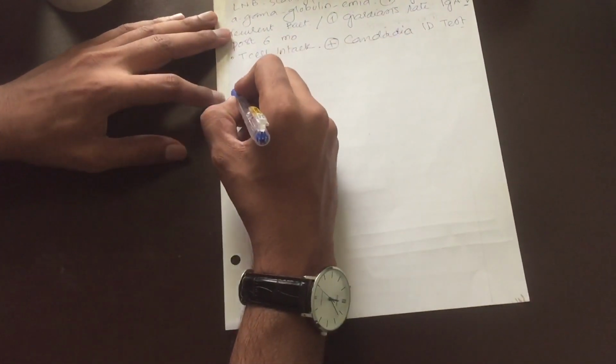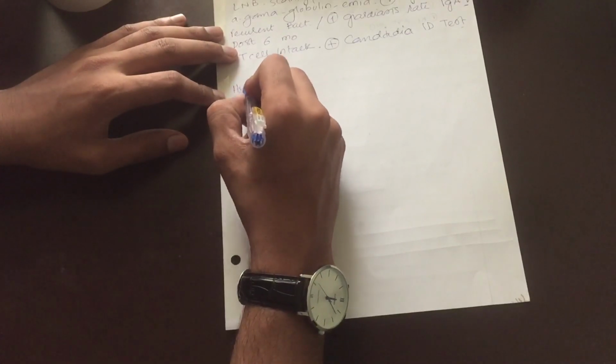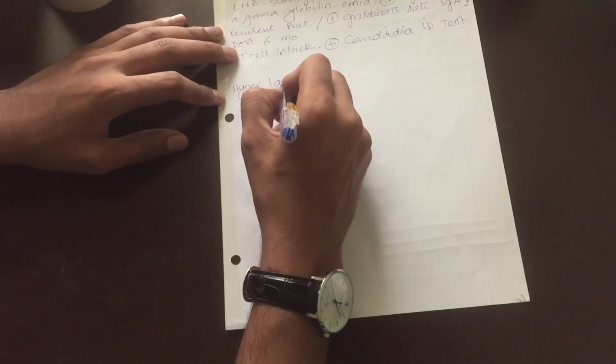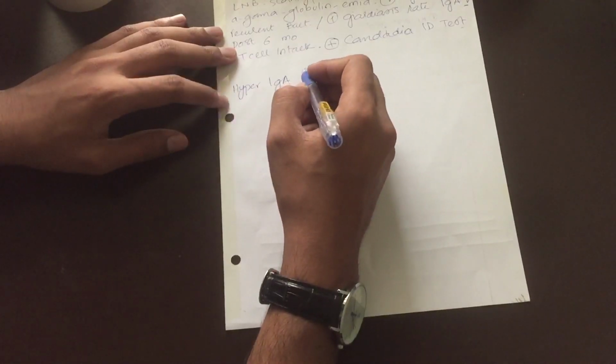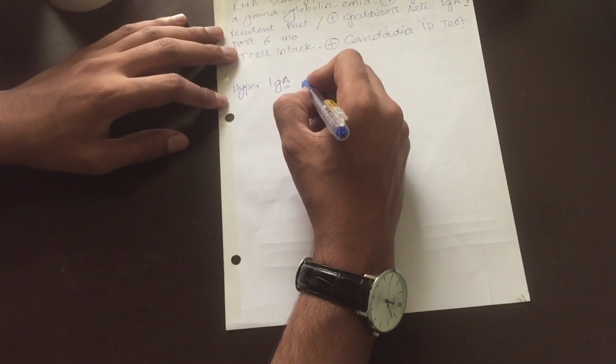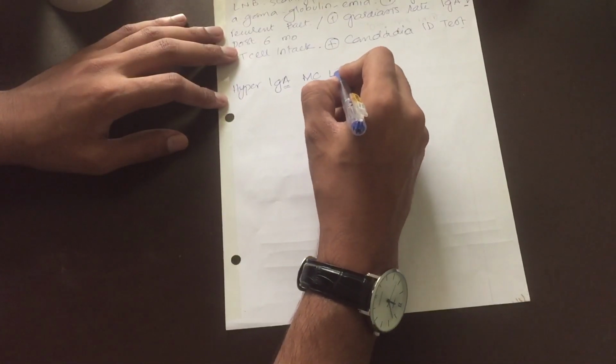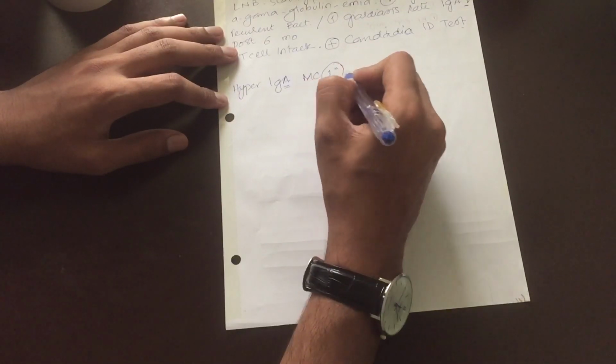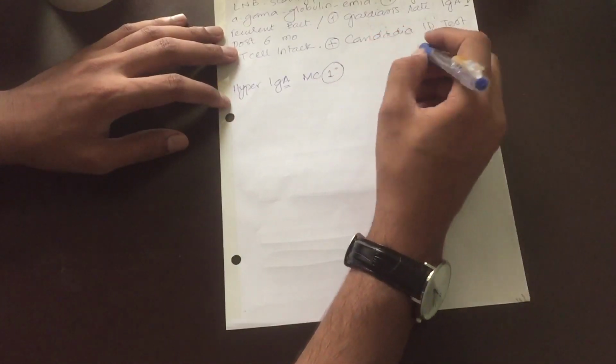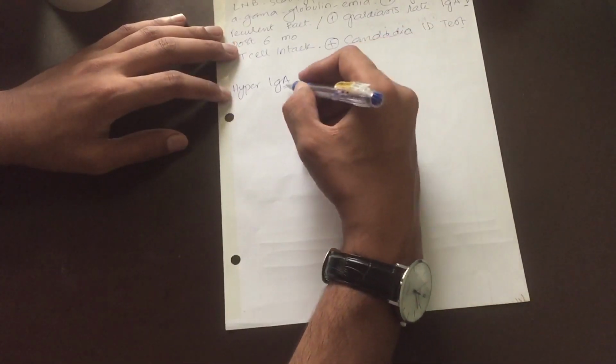Then we have selective IgA deficiency. Its pathophysiology is unknown, and it is the most common primary immunodeficiency.